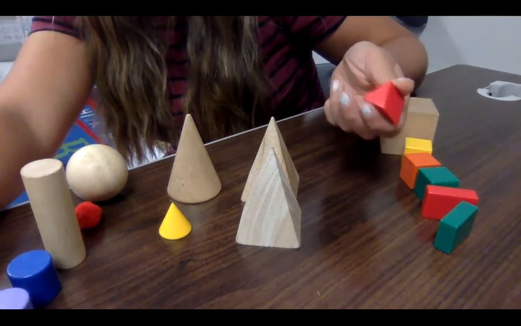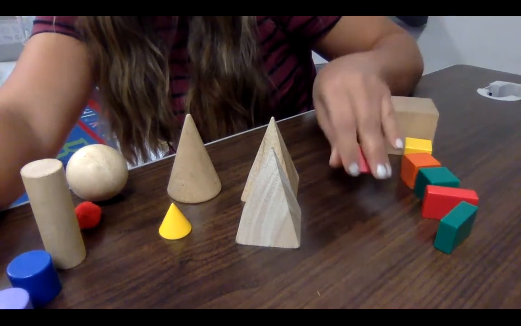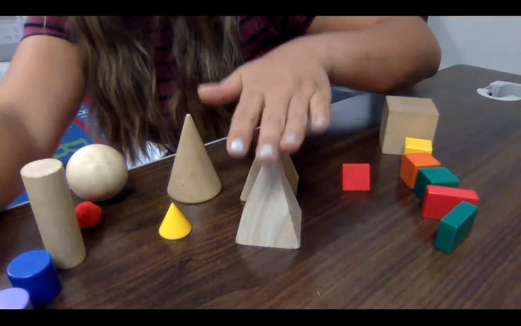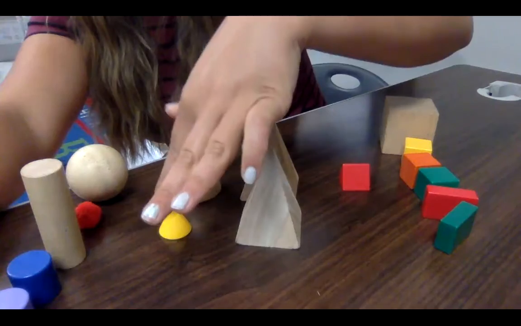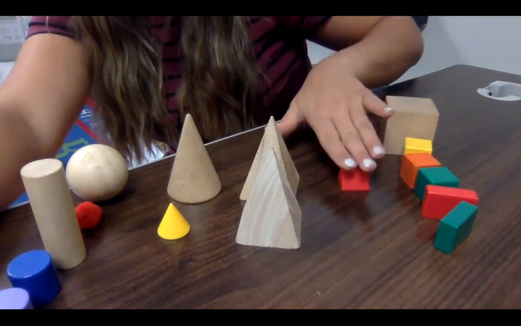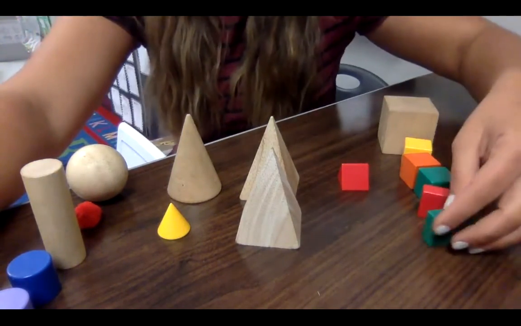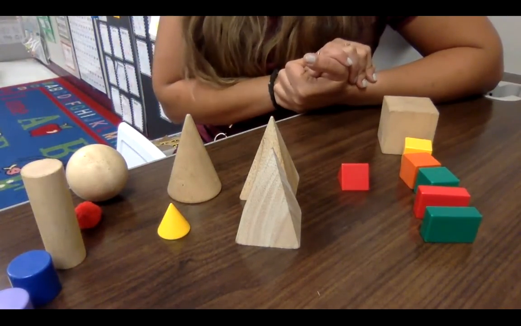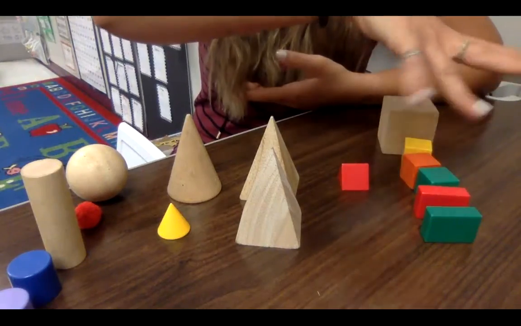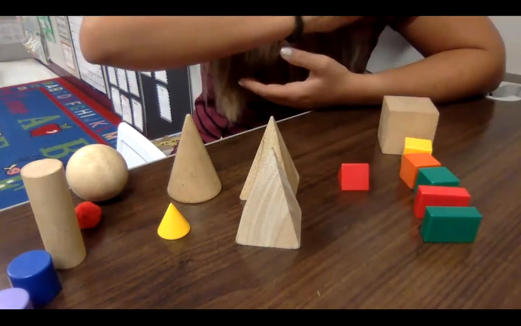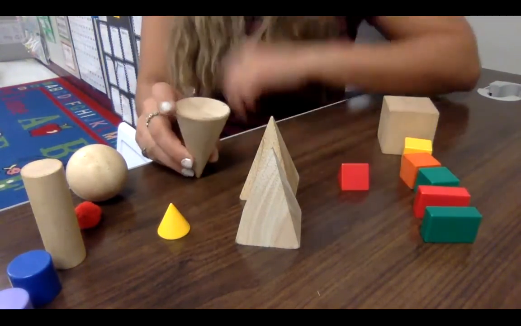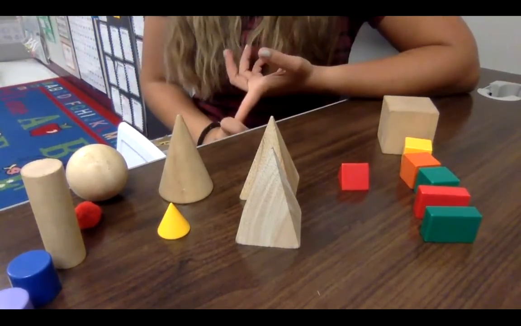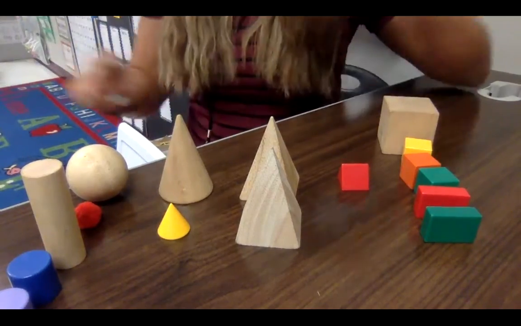This here, triangular prism has 6 vertices. The square pyramid has 5. So we go from 0. These have 1, 5, 6, and 8. This time I sorted by vertices, a number of vertices. I did not sort by color. I did not sort by size or texture. I didn't sort by orientation. Okay, we are sorting by the faces, the vertices, or the edges.